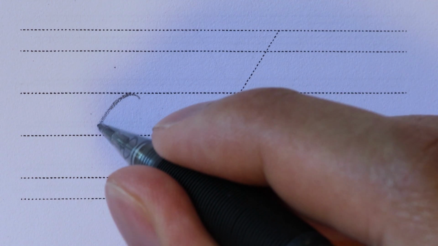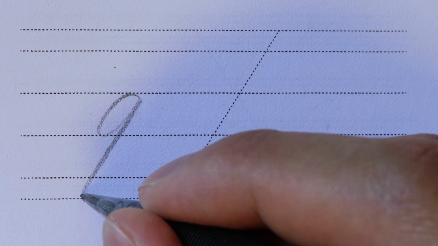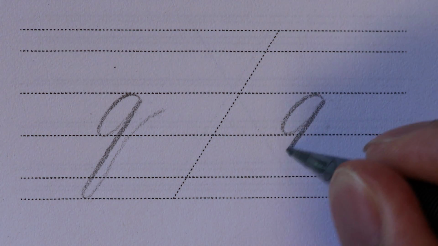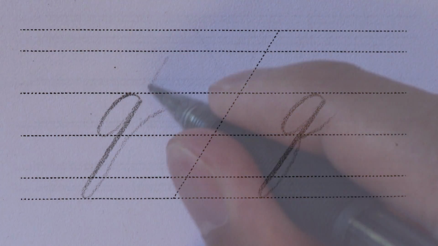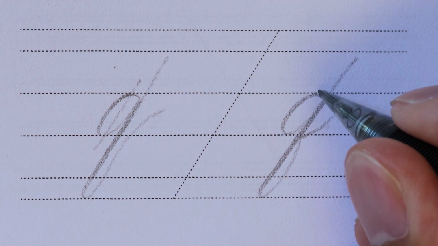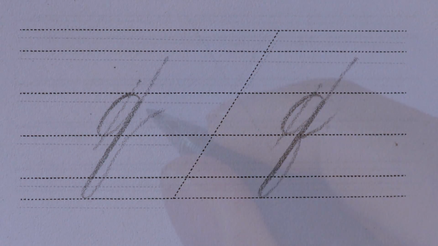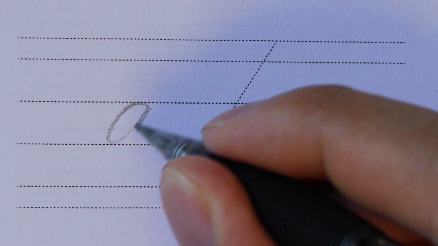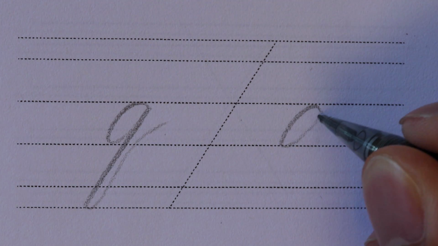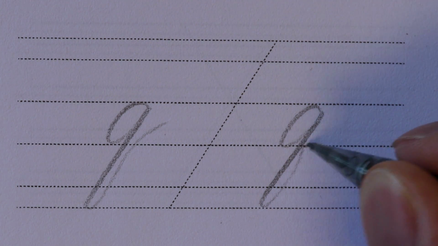The lowercase q is a special case because its descender doesn't have to cross the stem, and when it does cross the stem, I found it easier to connect to other letters. In both cases, both the counter and the descender should be positioned on the main slant. And the pressure variation follows the same pattern. Before you reach the bottom line, you should reduce both the speed and the pressure.